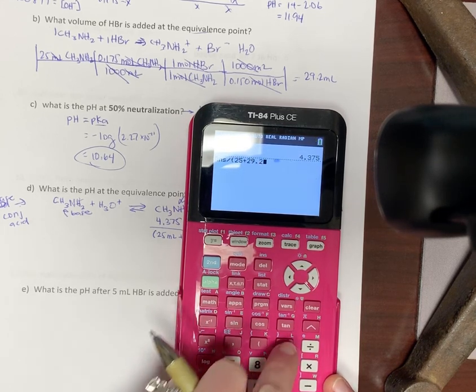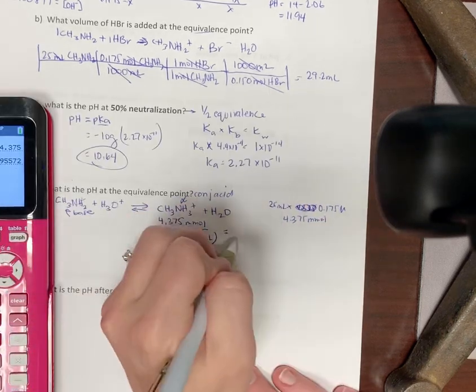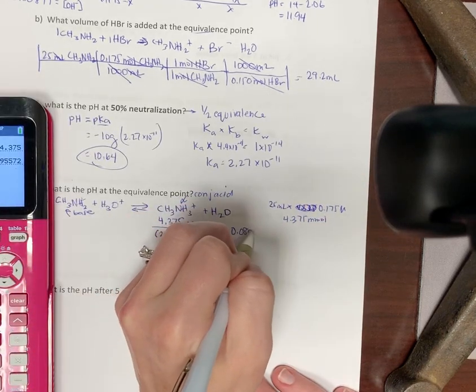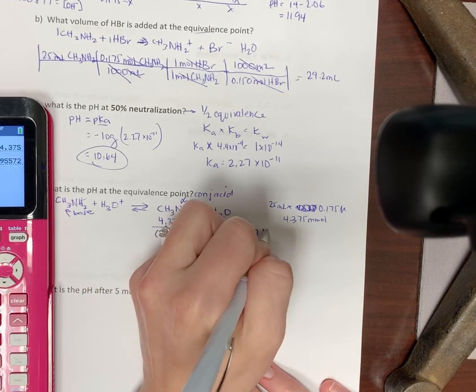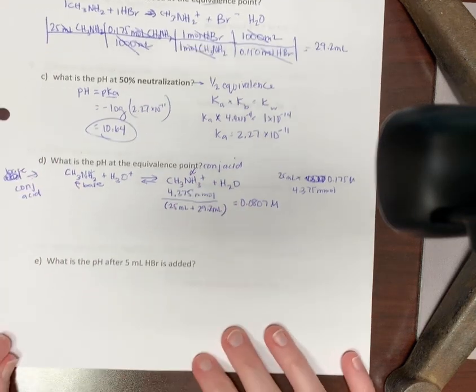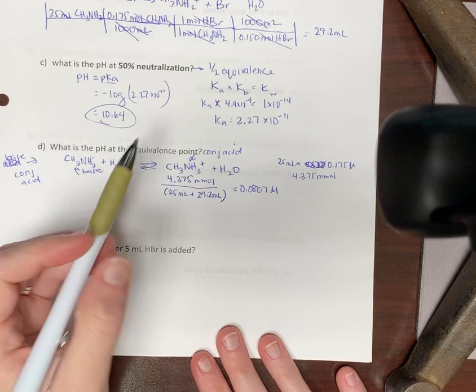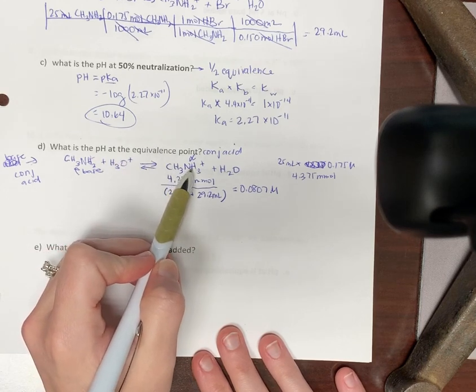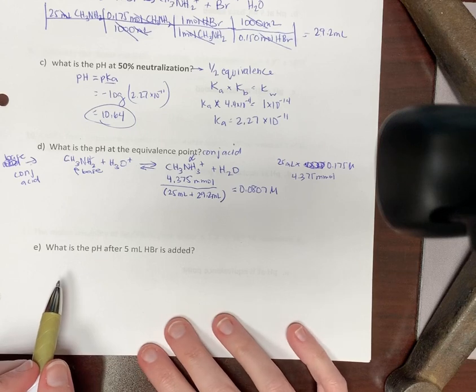Plus 29.2. So that is 0.0807. All right. Now we have to write this dissociation equation and go back the other way.